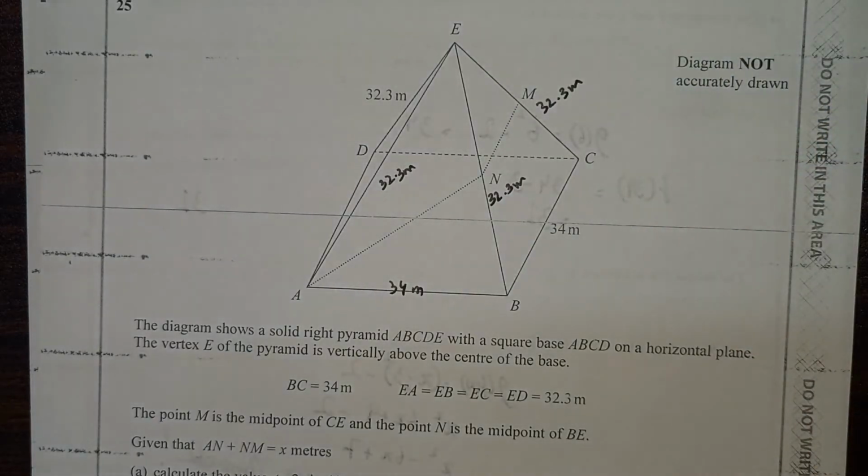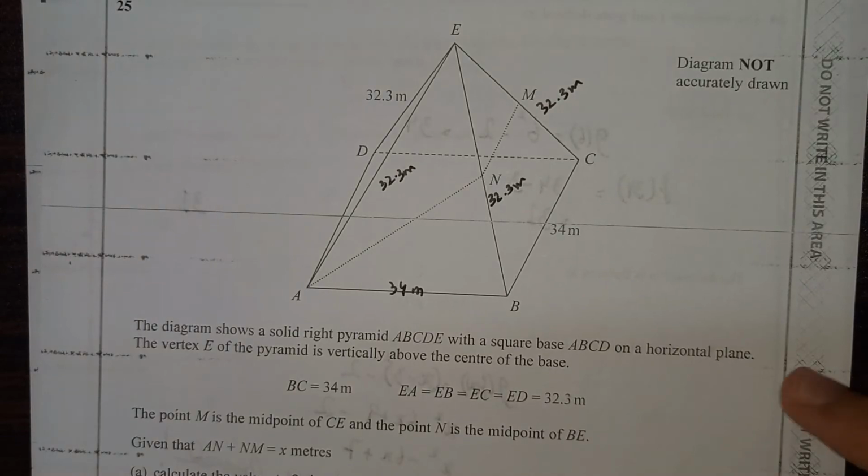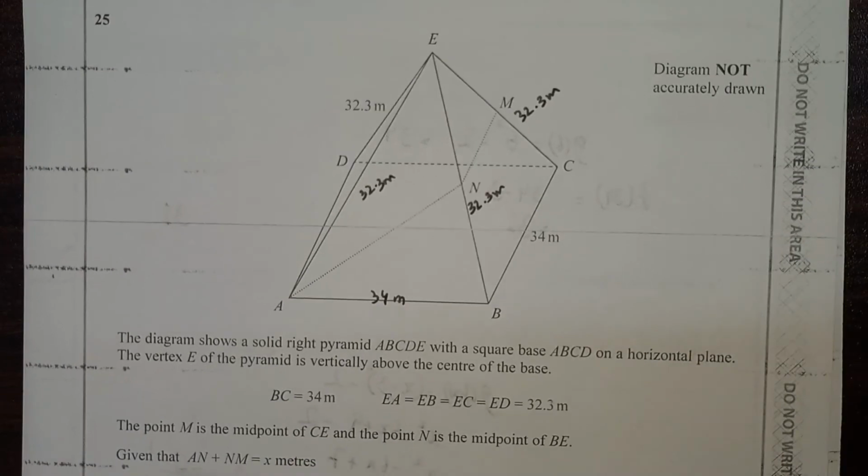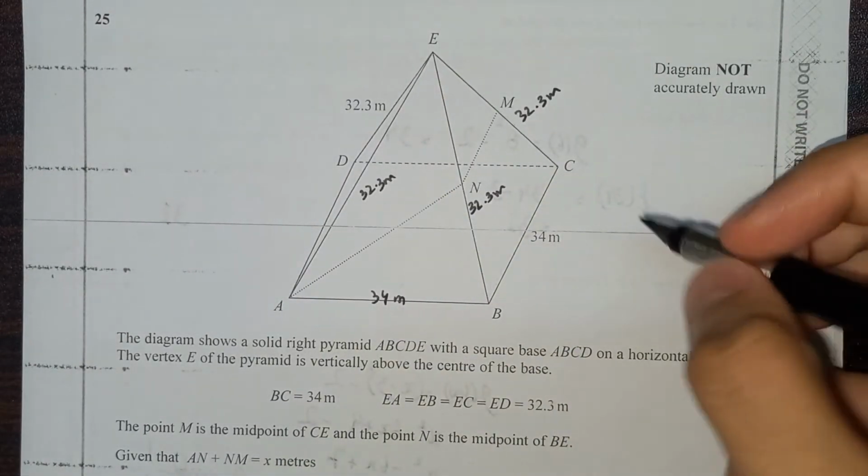So right now what we will do is use the cosine rule. What is the cosine rule? Using this triangle, I'll just write it over here.